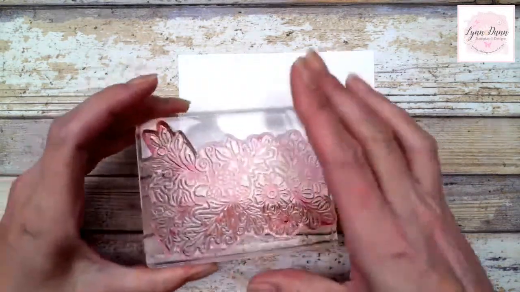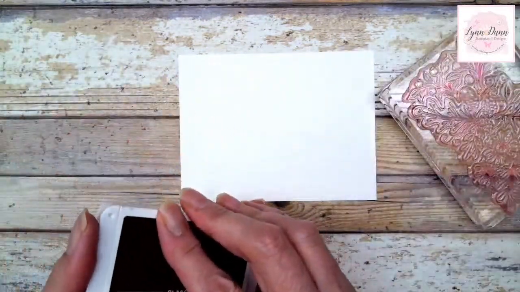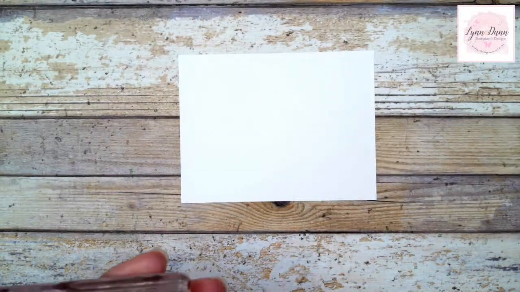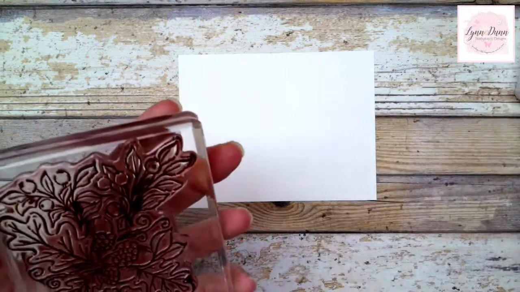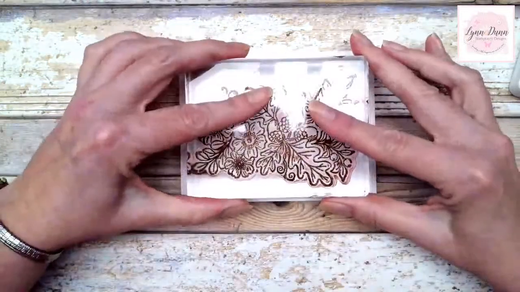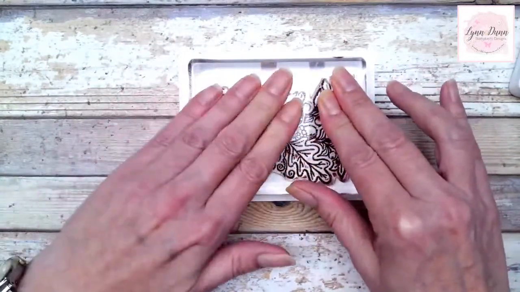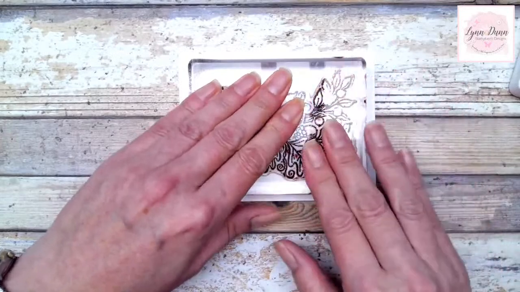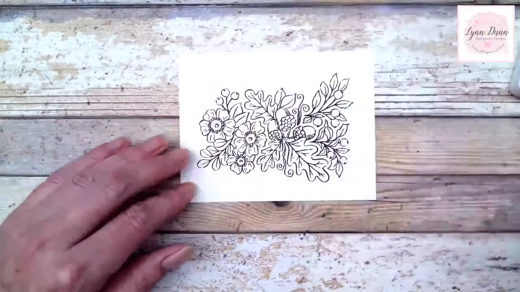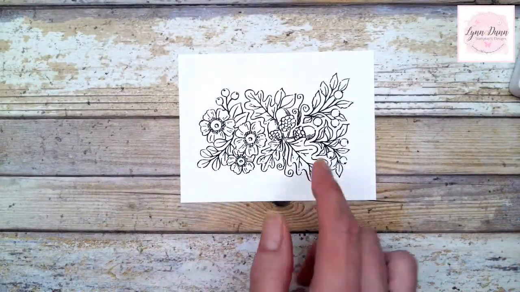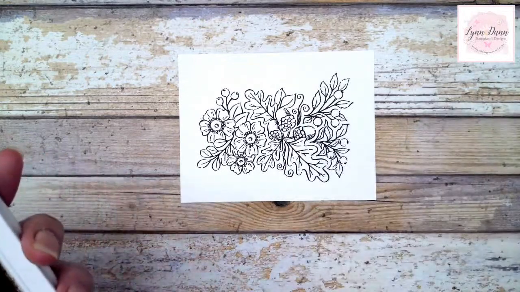Okay, so here is the image. I'll show you guys real quick. I just used some Early Espresso ink. Now, I like to color with Stampin' Blends. You guys can color with whatever your favorite coloring tools are. If you decide to use Stampin' Blends, they do work with our regular ink pads. It's recommended that you use Memento ink, but you can do the coloring right with this particular ink. You don't necessarily need the Memento ink.